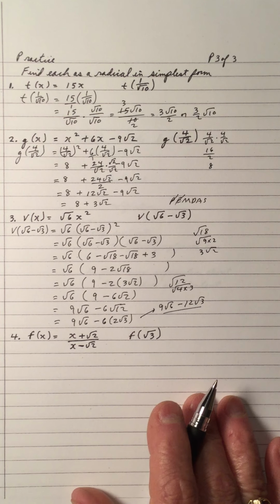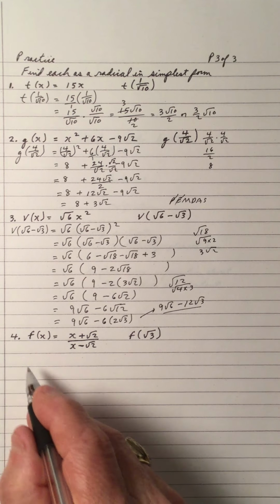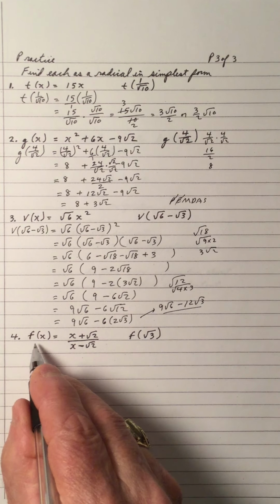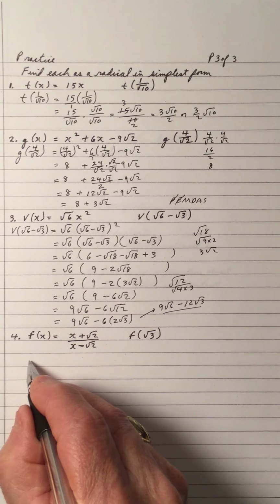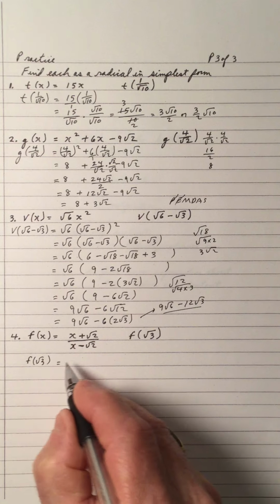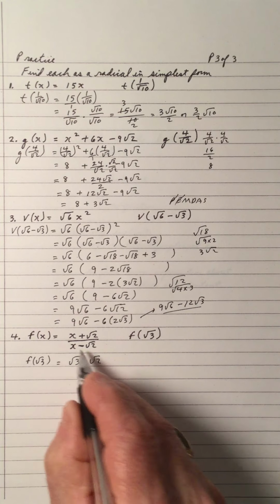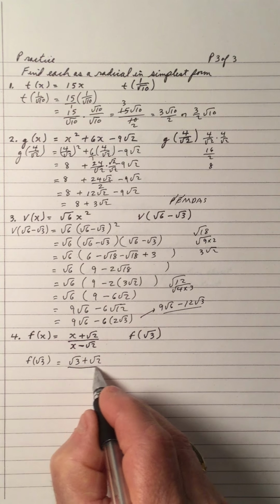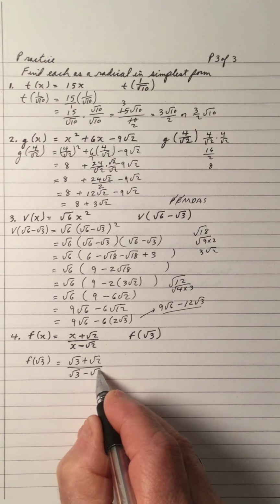The function notation allows me to do more practice on my radicals. And f of x is x plus root 2 over x minus root 2. Work out the f of root 3. That means wherever I see an x, I put a root 3. So I see an x, I put a root 3. I see an x, so I'm subbing in root 3.